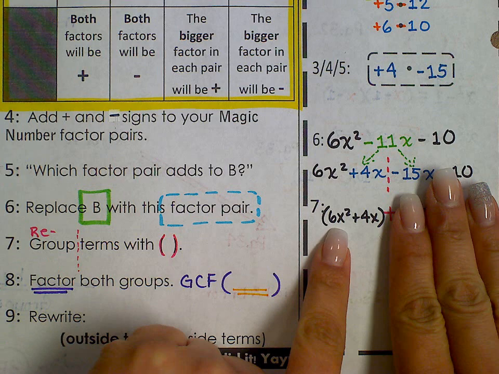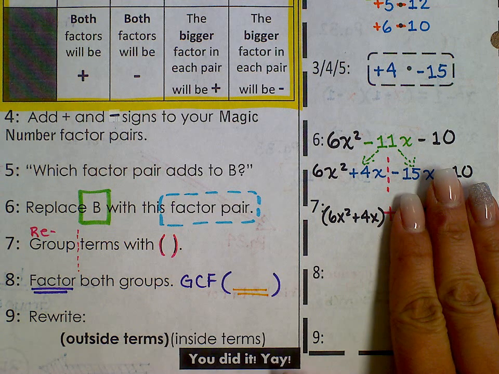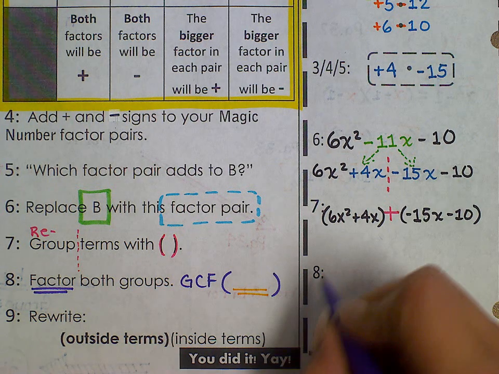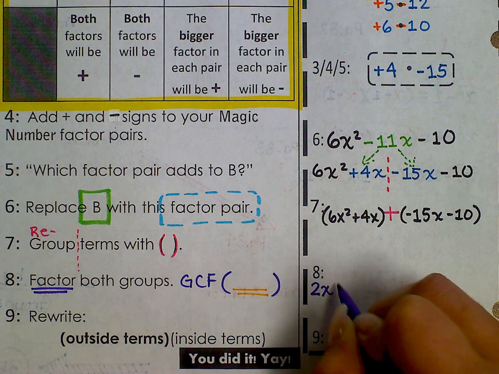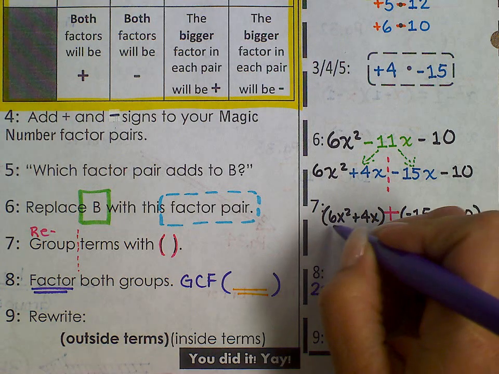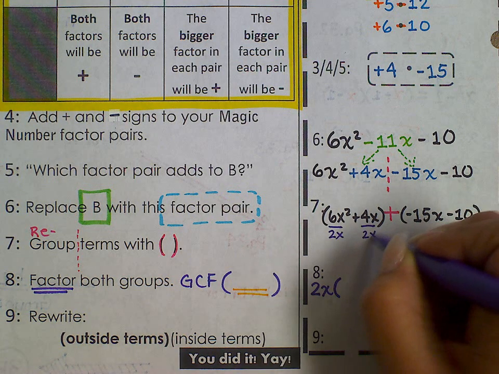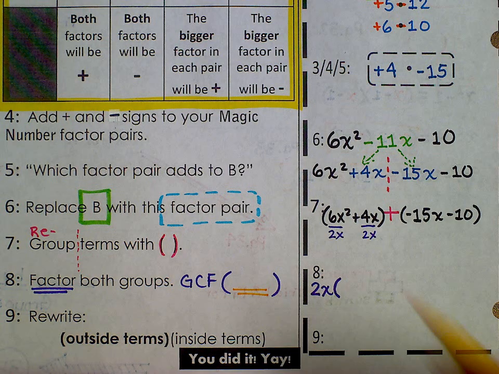And here, you gave me the binomial 6x squared plus 4x. Does it have a GCF? What do they have in common? 2x. Okay, so let's pull out that 2x. So I'm going to write it over here a little bit lower so I have more room. 2x. All right, so that means I'm going to divide these two by 2x. What does that leave me with? 3x plus 2.